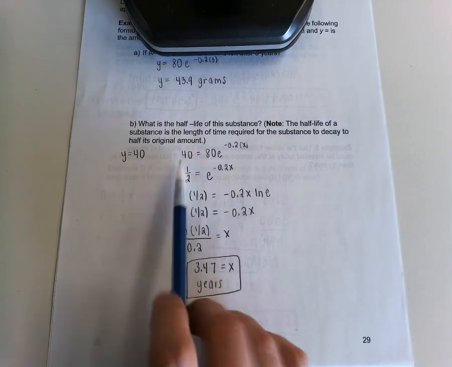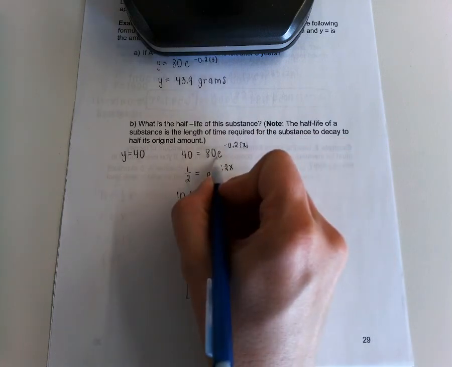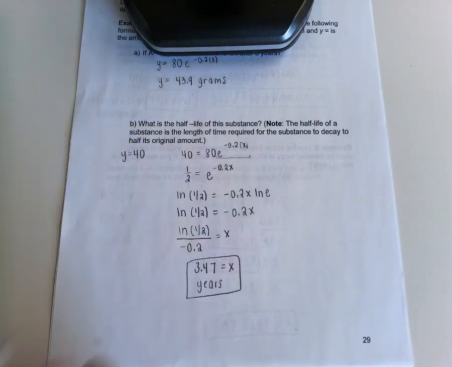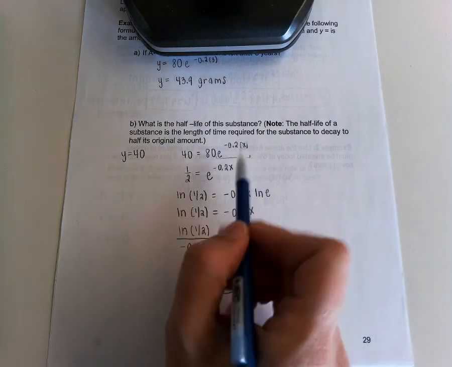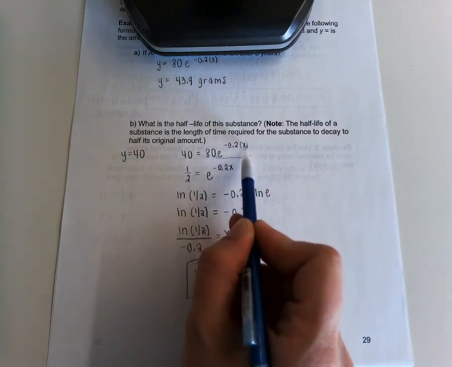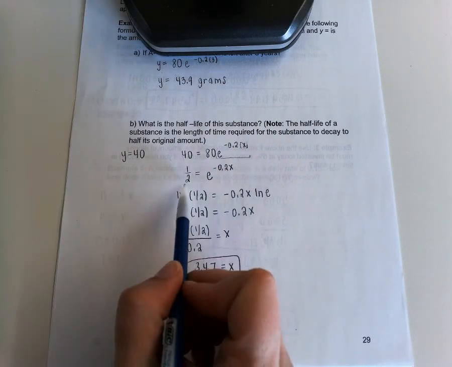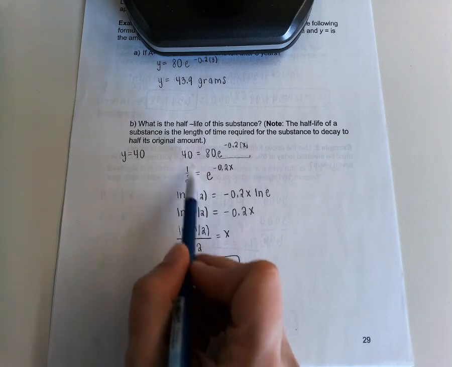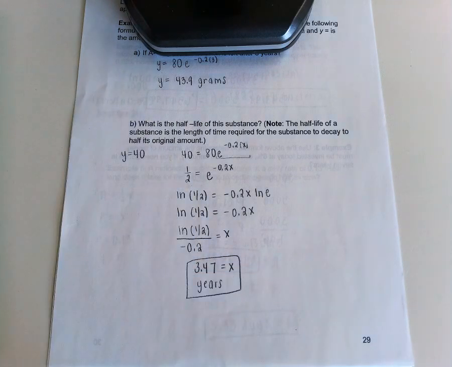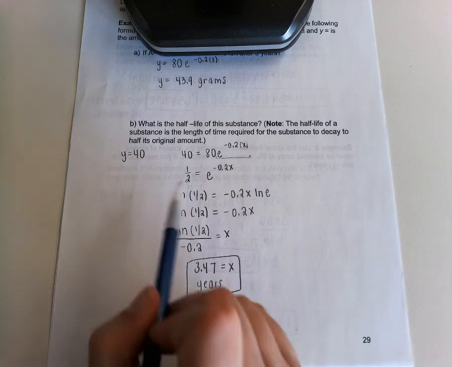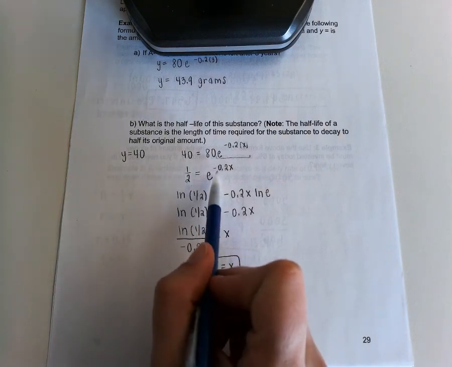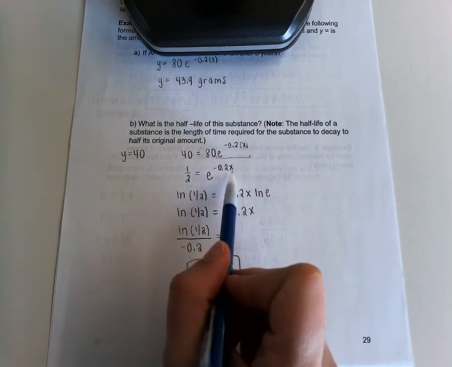When you simplify this, remember that this e with the exponent sticks together. We're looking to solve for x, so we need to isolate x. The first thing I'm going to do is divide this side by 80. And you'll notice there that I get 1/2. From there, we've got 1/2 equals e to the power of negative 0.2x.